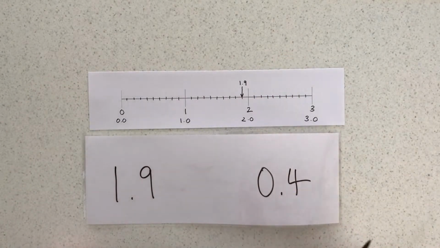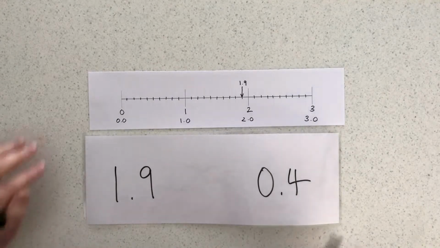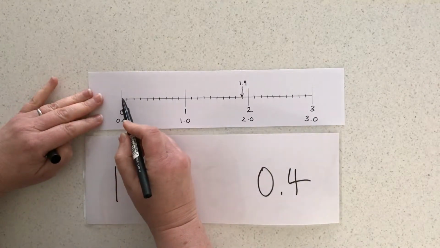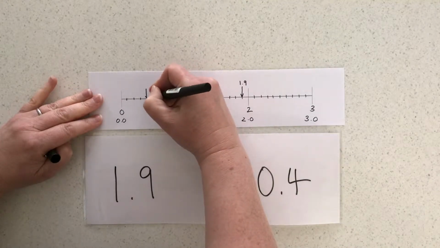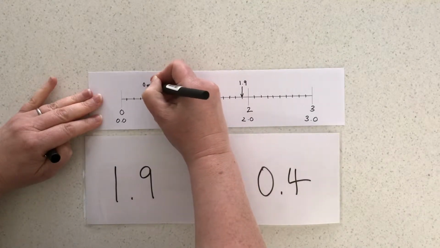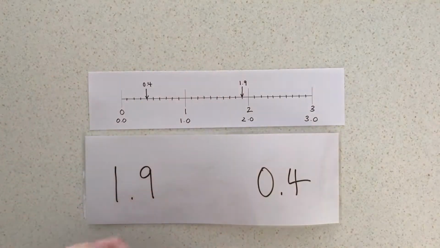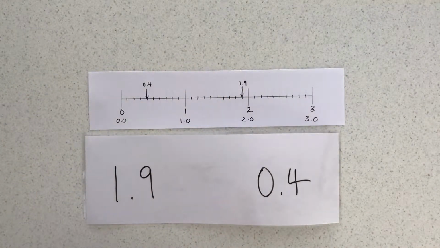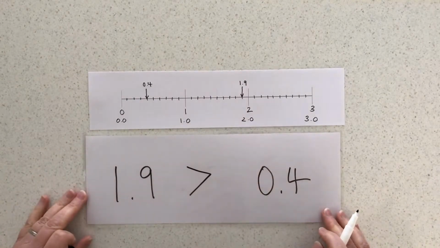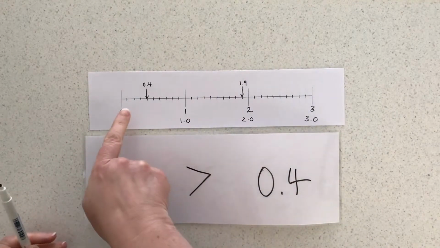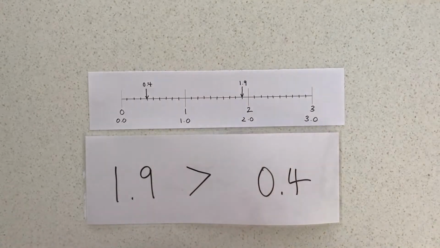We can show 0.4 on our number line. No wholes and 1, 2, 3, 4 tenths. 1.9 is greater than 0.4. 1.9 is further away from 0 on the number line.